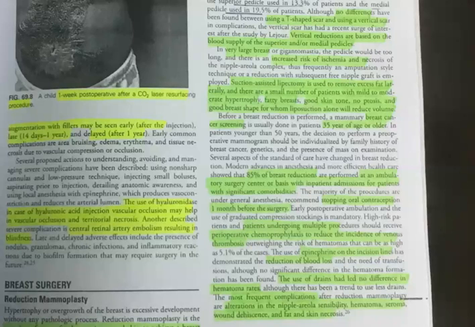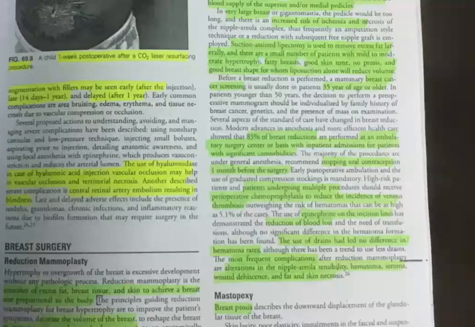So next is breast cancer screening. Before doing reduction mammoplasty, if a patient is above 35 years of age, we have to do breast cancer screening. Next, 85% of breast reductions are performed at an ambulatory surgery center, with inpatient admission for patients with significant comorbidities. So inpatient only if the patient has comorbidities, or else it is a daycare surgery.